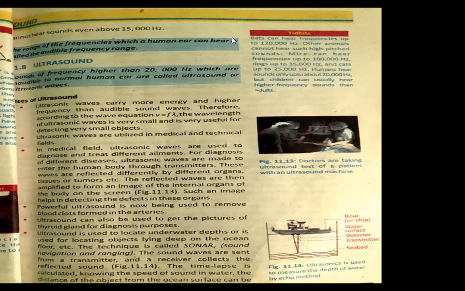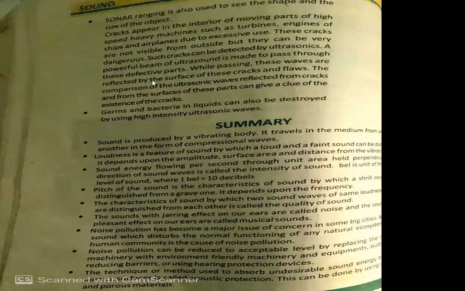So the next thing is sonar, now on page number 32. Sonar ranging is used to see the shape and size of an object. The sonar technique, sound navigation ranging, is also used to find what shape an object underneath the depth of the ocean or sea has, or what size it is.